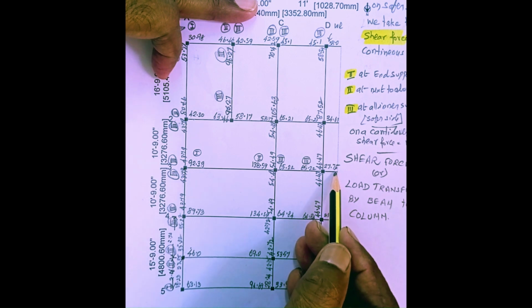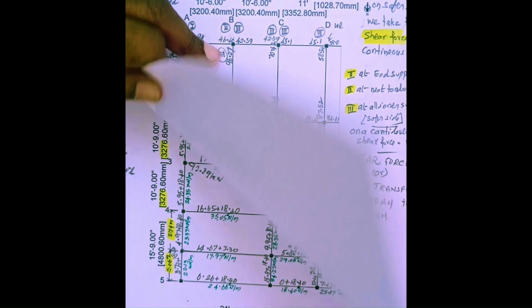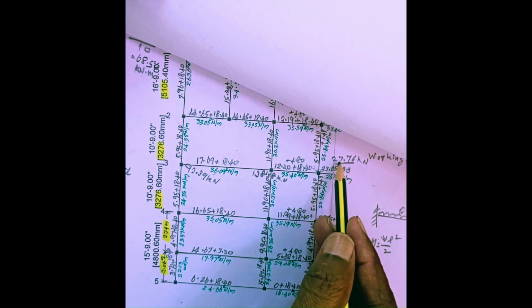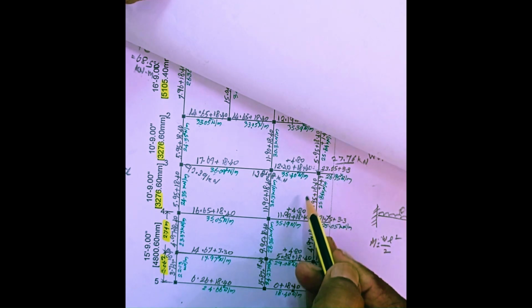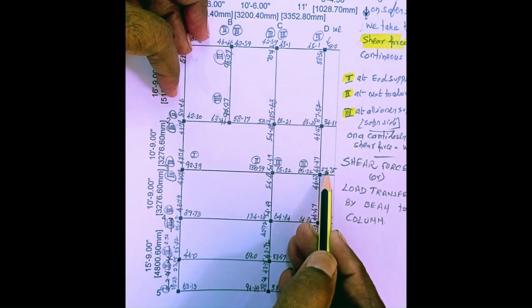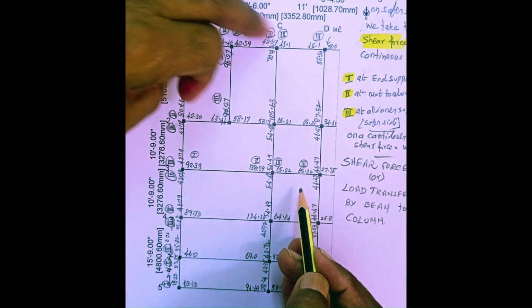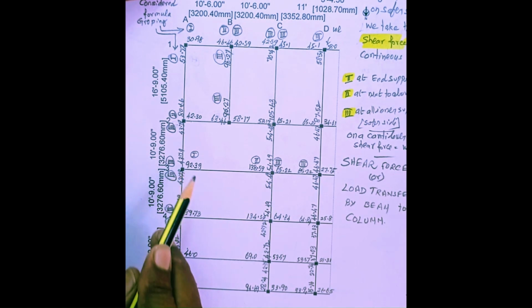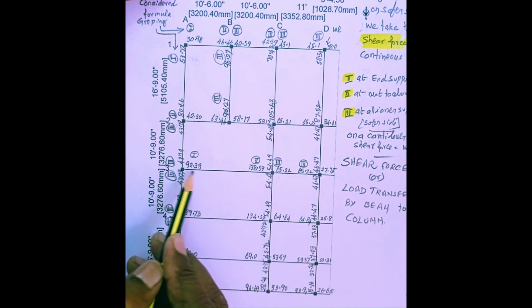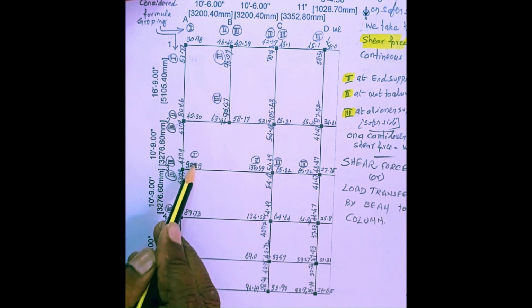This end reaction, this cantilever, is 27.76 kilonewton, which we have calculated in the previous drawing. I have written it here. Similarly, I have calculated all the loads and put them in this. For example, if this column is taken, load is given by this beam and this beam and this beam. The values are given here.